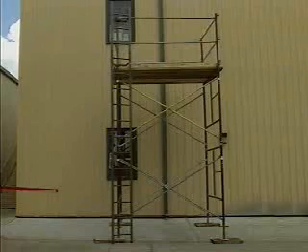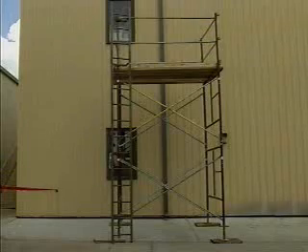A tubular welded frame scaffold, which is sometimes called a tubular buck scaffold, is one type of scaffold that can be used to support personnel and materials.